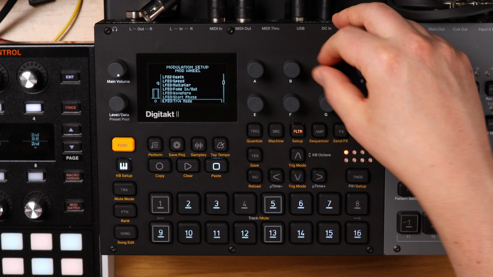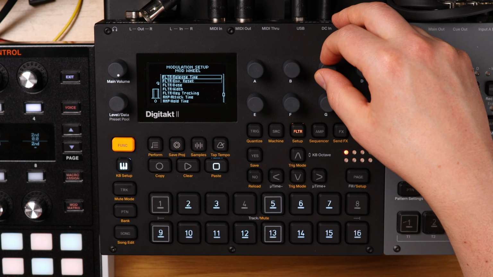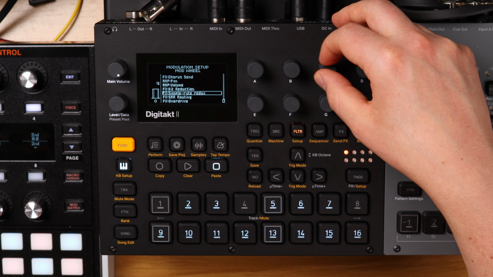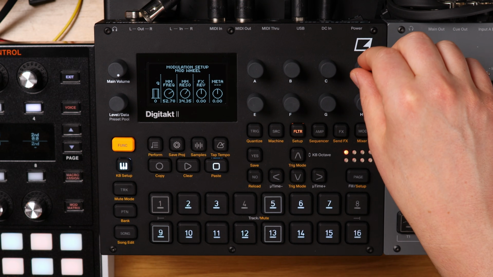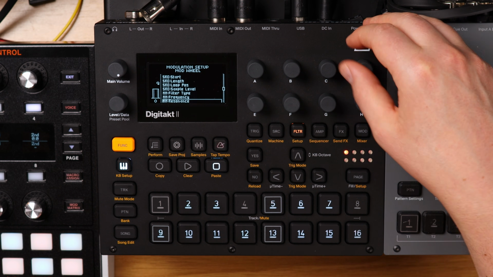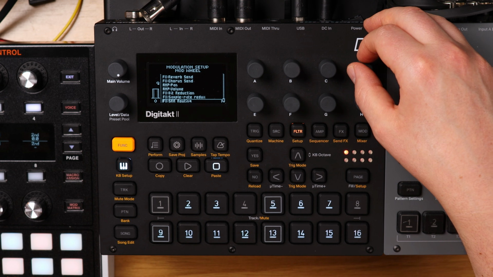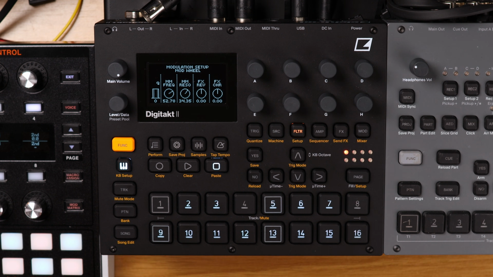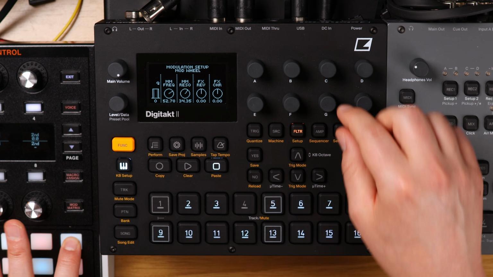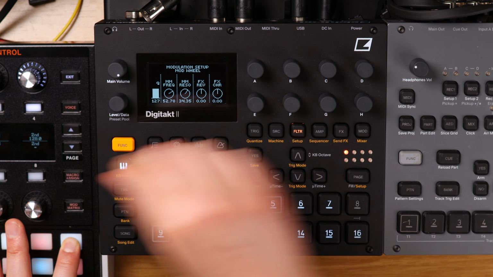Let's just choose a couple more now just to max out the options that we've got. So what I'm going to do is send this sound into the reverb and also the chorus. So let's go to chorus send, and then what I'm going to do is bring it up.